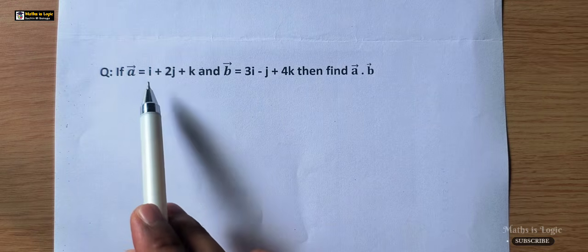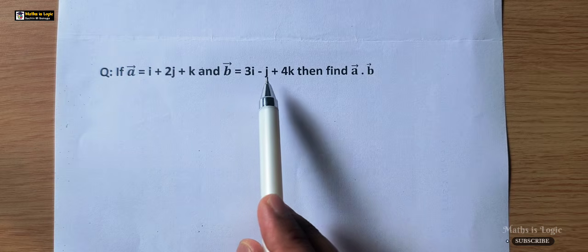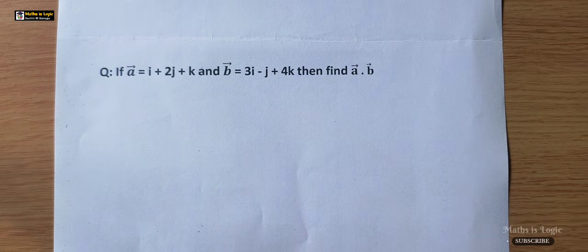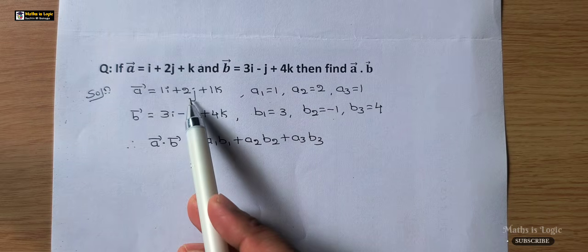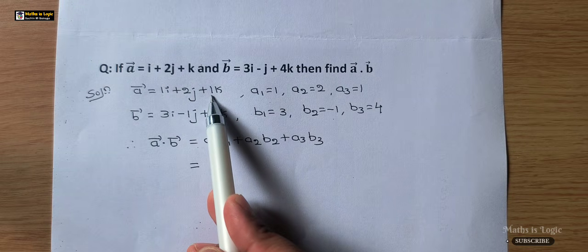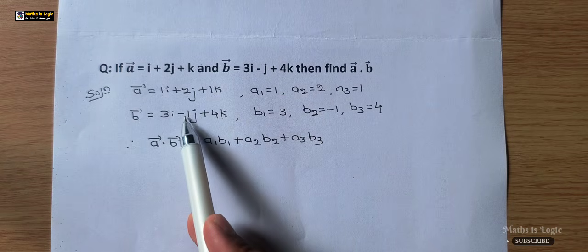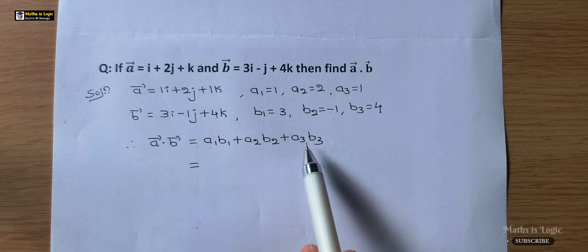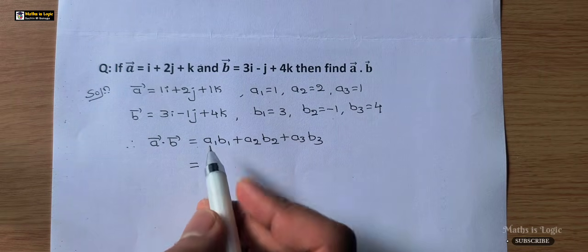Next question, if a vector is equals to i plus 2j plus k and b vector is equals to 3i minus j plus 4k, then find a vector dot b vector. So first a vector is equals to 1i plus 2j plus 1k, right? a1 is 1, a2 is 2, a3 is 1. In b vector, b1 is 3, b2 is minus 1, b3 is 4, right? A vector dot b vector formula: a1 b1 plus a2 b2 plus a3 b3.